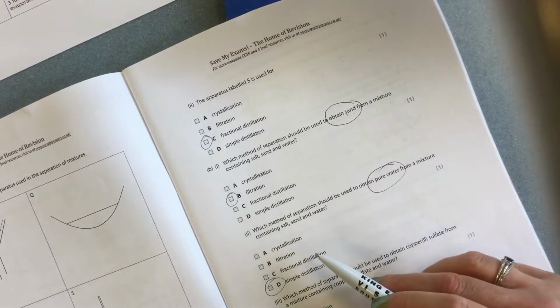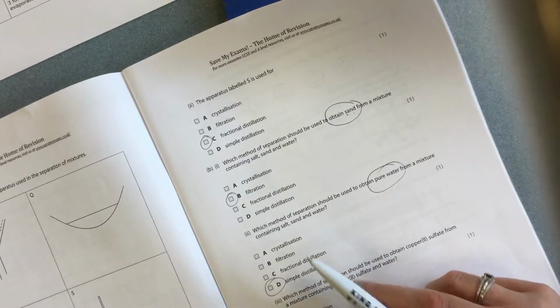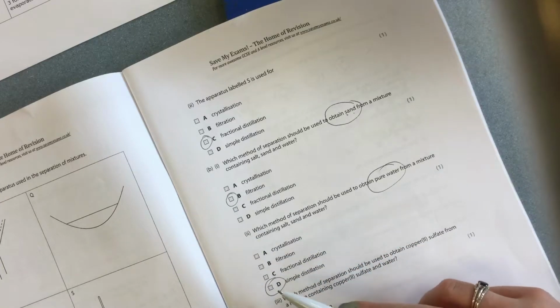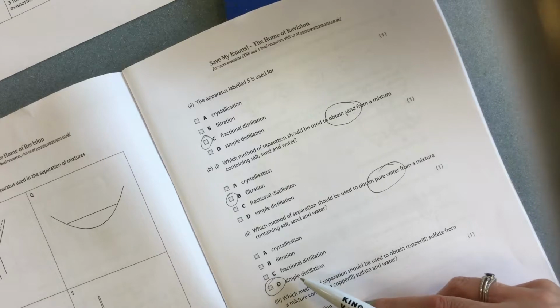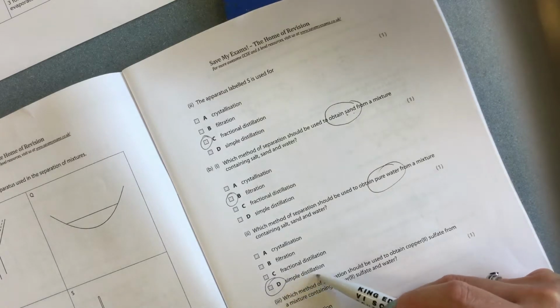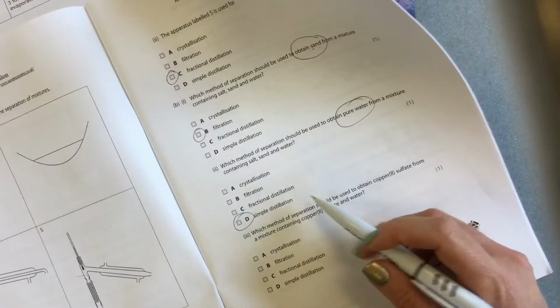So if you have a mixture of liquids like crude oil, then you use fractional distillation. If you have a mixture of water and some dissolved things like salts, copper sulfate, that's when you can still use simple distillation because only the water will boil.